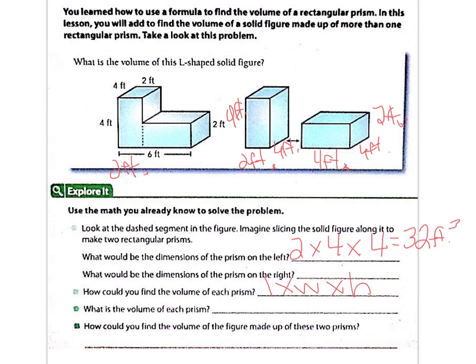What is the volume of each prism? Here's where it's asking me that, and we know it's 32 cubic feet and 32 cubic feet. Okay, how could you find the volume of the figure made up of these two prisms? You add them together. So after you add 32 plus 32, you're going to get 64 cubic feet. So I know that this entire figure, this L-shaped figure, the volume of this is 64 cubic feet, not square feet. Remember, square is area, cubic is volume.